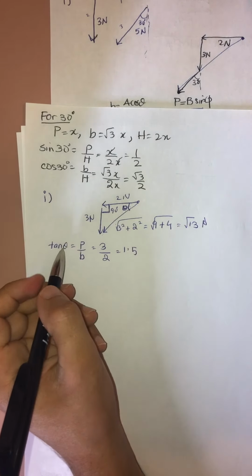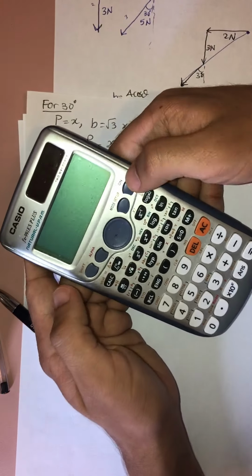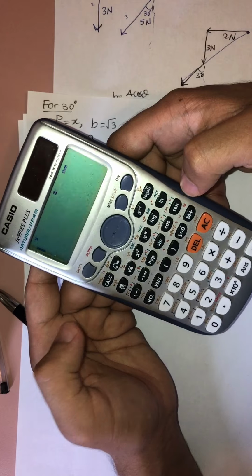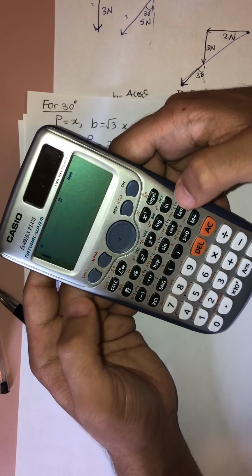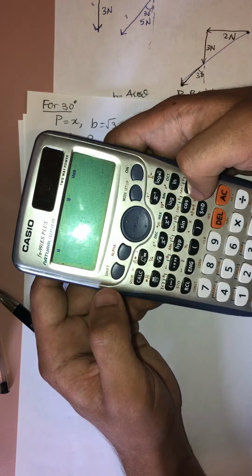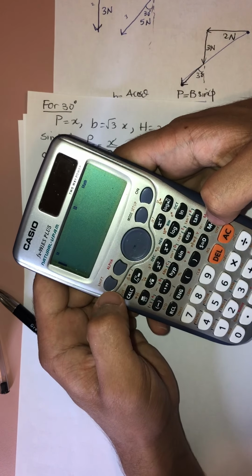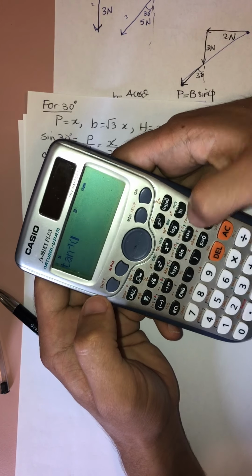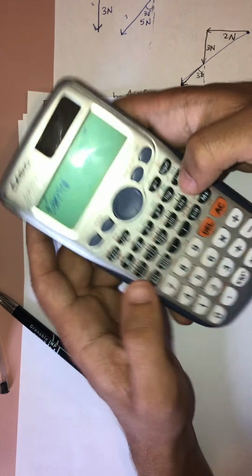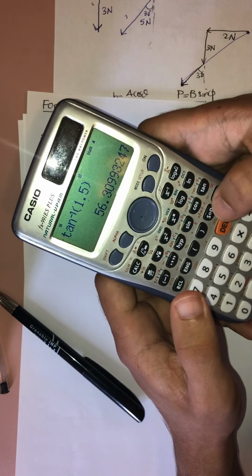So tan theta is 1.5, so we will find theta for which the corresponding value is 1.5. For that, if you have a calculator like this, it's better, but you can also use other calculators as well. Here we have an option that says tan inverse, right? So you press shift and then tan inverse. So tan inverse of 1.5 gives 56.3 degrees.